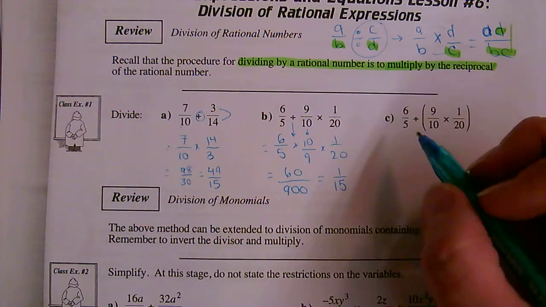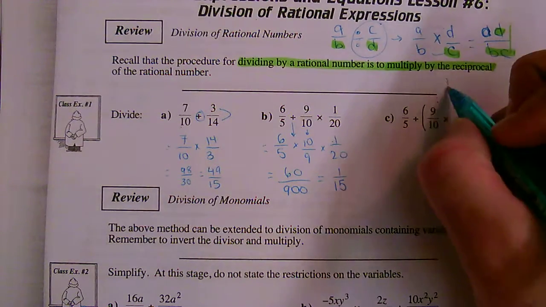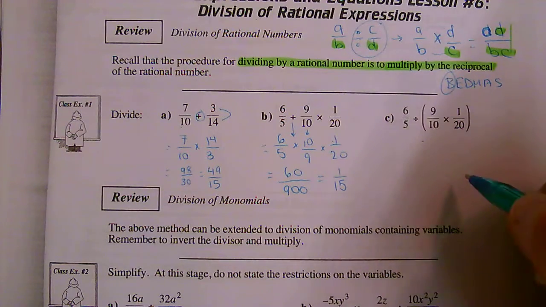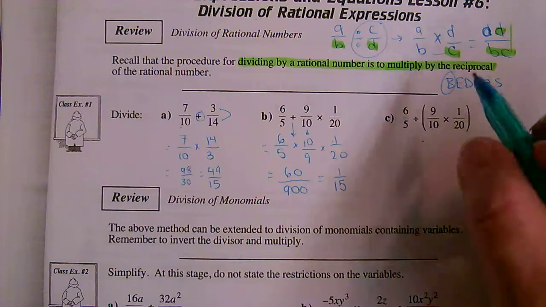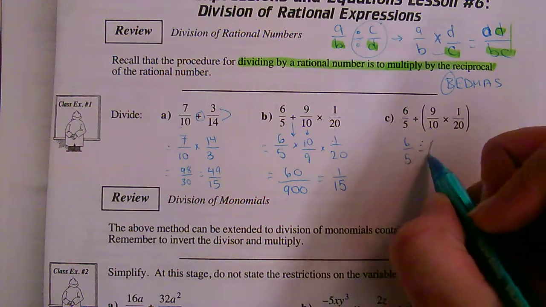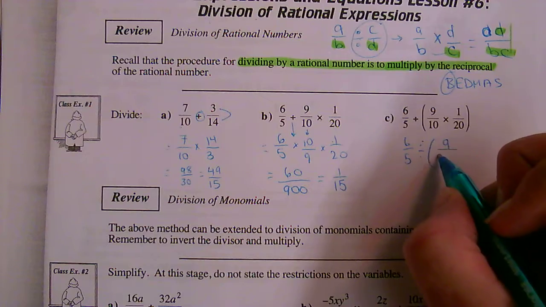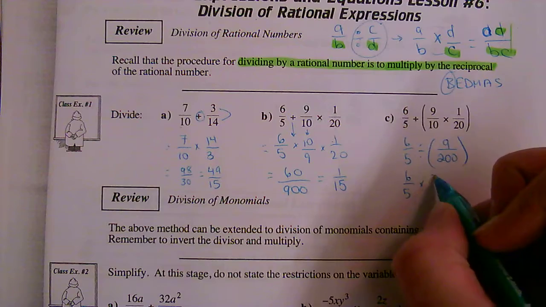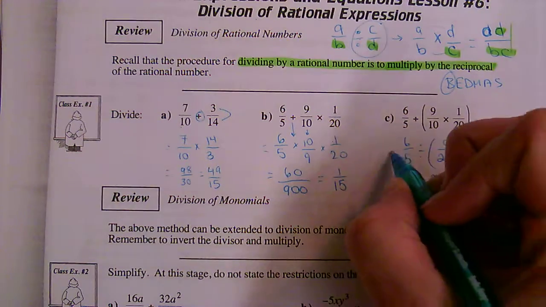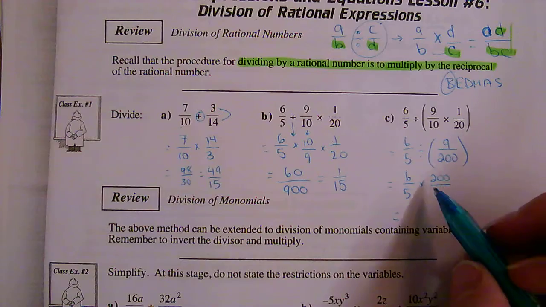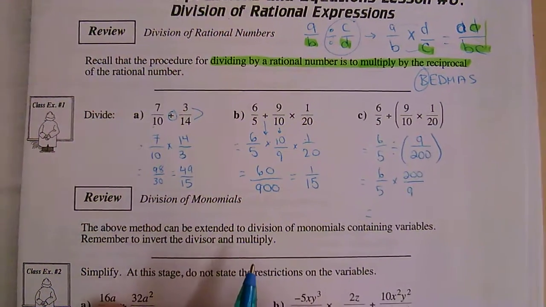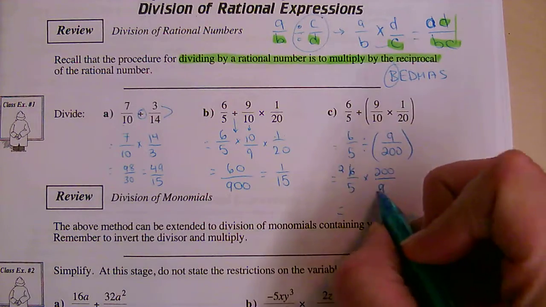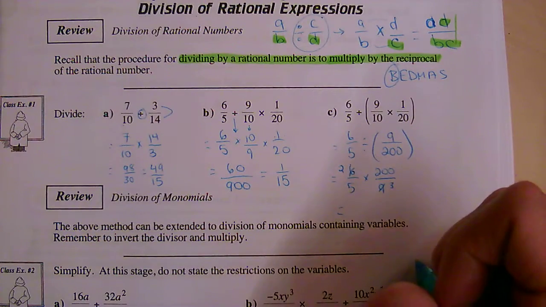Okay, next one. So remember BEDMAS or PEDMAS or however you learned it. Brackets or parentheses is first. So we multiply what's in here, so this is going to stay the way it is. 9 on top, 200 on the bottom. Now we're going to multiply by the reciprocal. And we can do our simplifying. Well, 3 goes into 6 twice, 3 goes into 9 3 times. So that simplifies that.